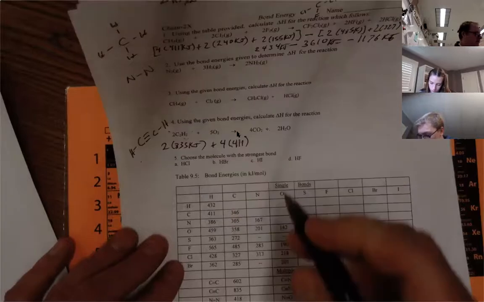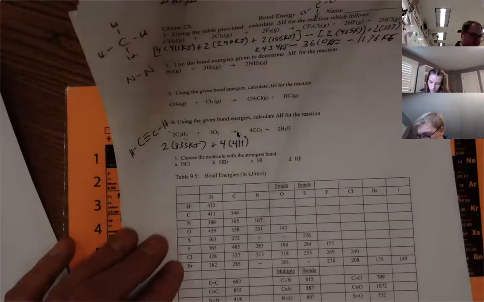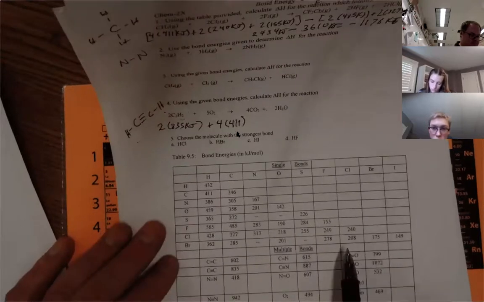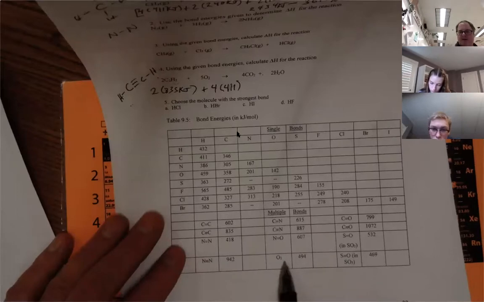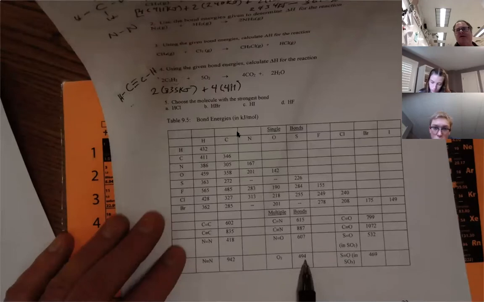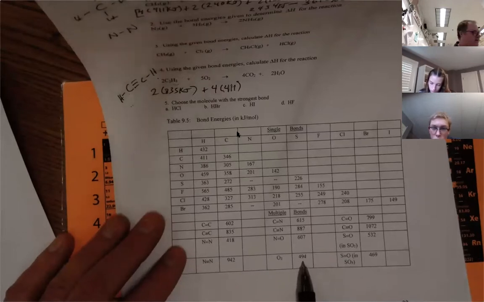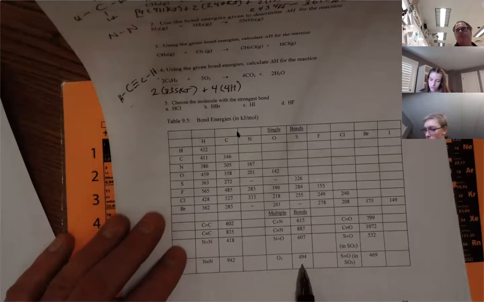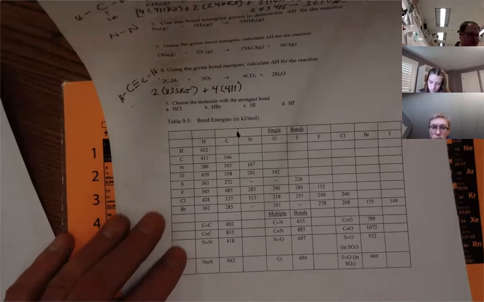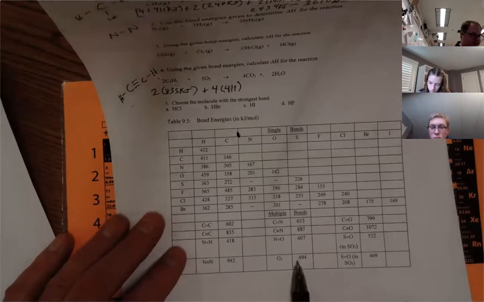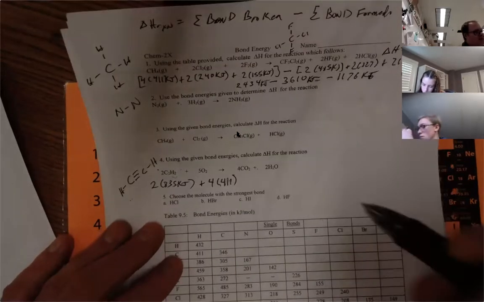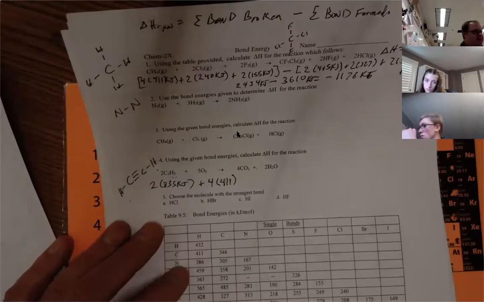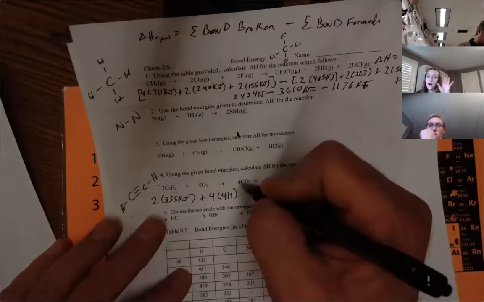Now, here's one of the keys. Notice O2 down here, 494. They have bonds. Remember when we did heat of formation, we used what for elements in their standard form? 0. We do have bonds with O2 and N3, right? So let's keep that in mind. And we already did it with Cl2. So here we've got 494. What are we going to multiply it by? 5.